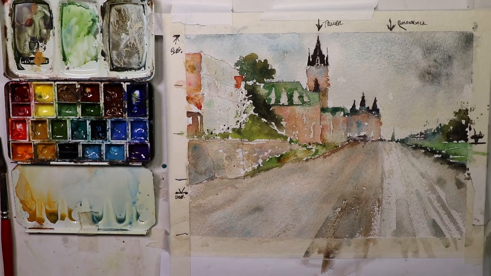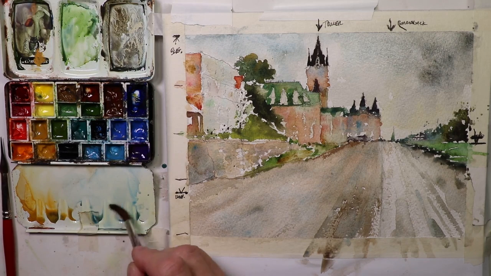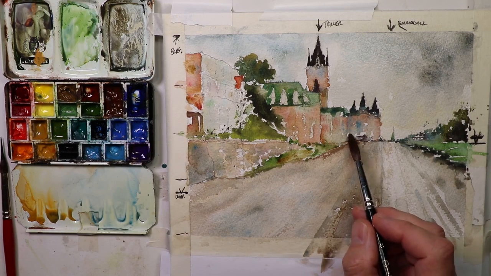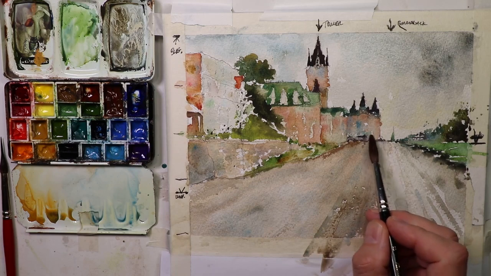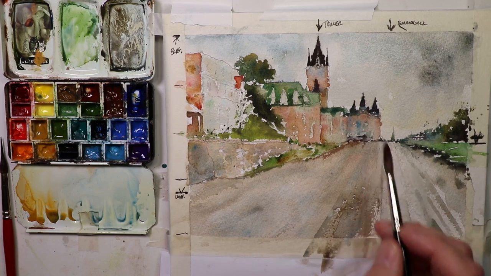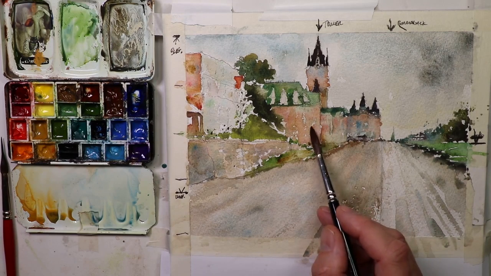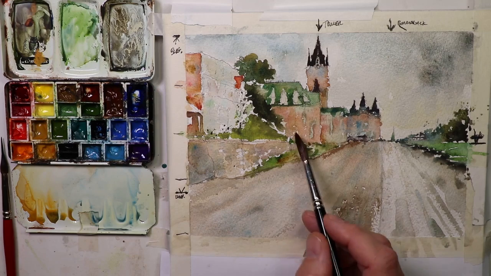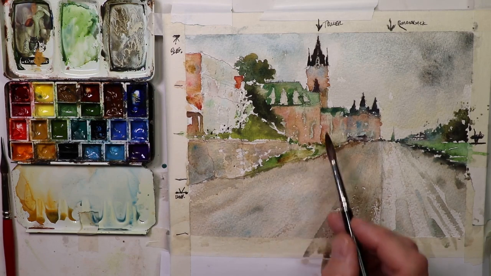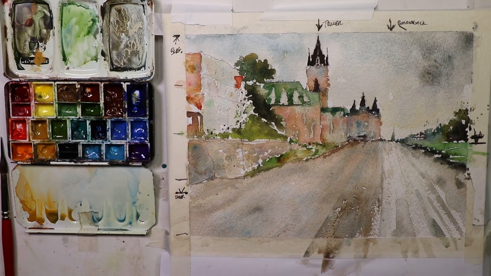And that should be fine. I'll put some cool wash, cerulean blue, just over some of the white paper.